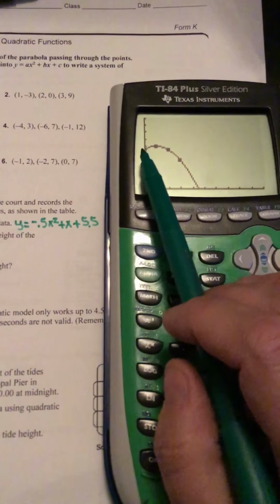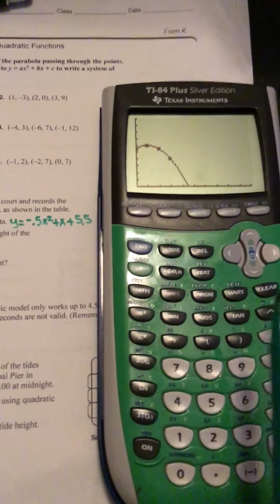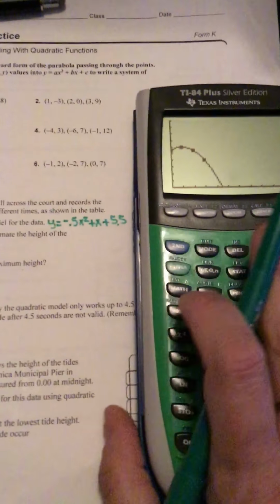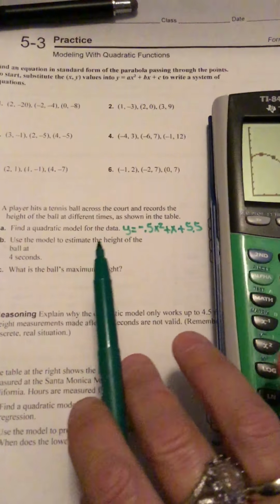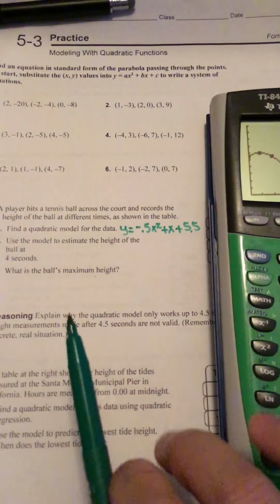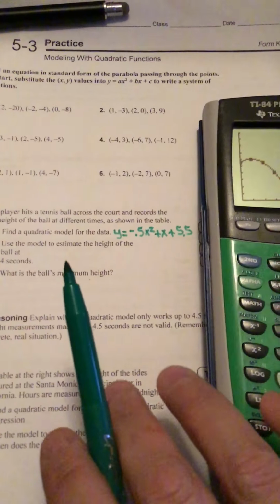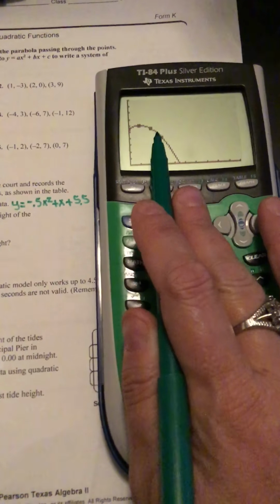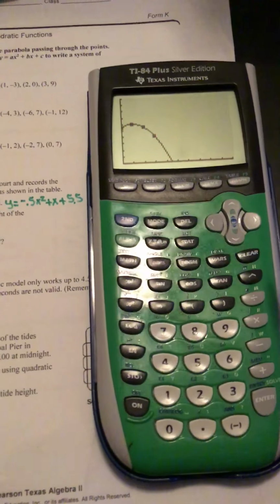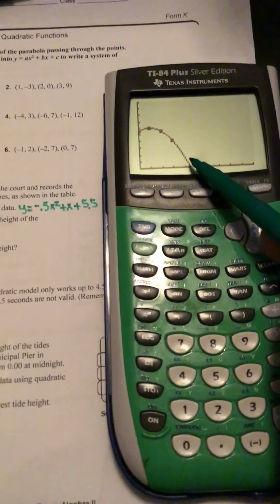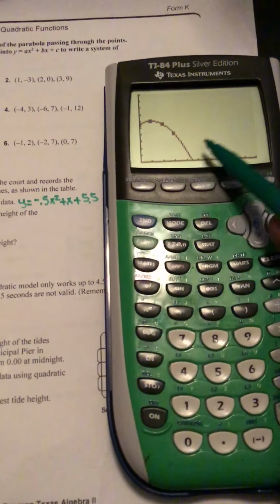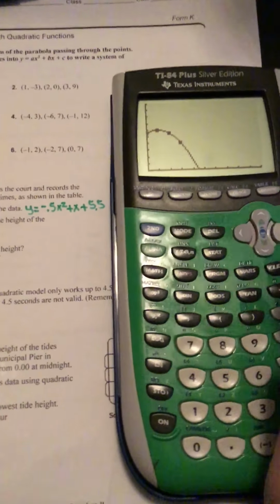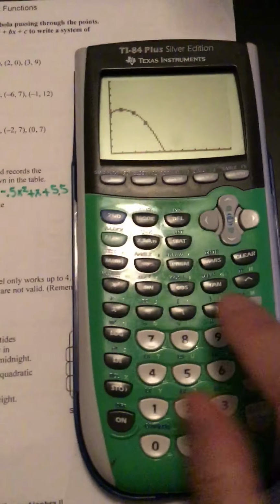That fit real nice right there. Okay, now it says use the model to estimate the height of the ball at 4 seconds. I've got 0, 1, 2, 3 seconds on my points. Nope, 4 seconds is right in here. Let's go to our table and take a look.